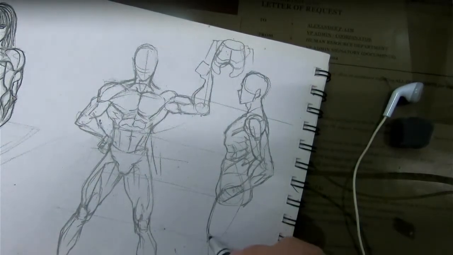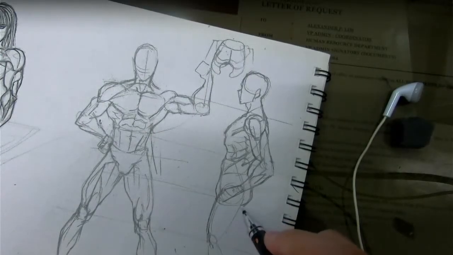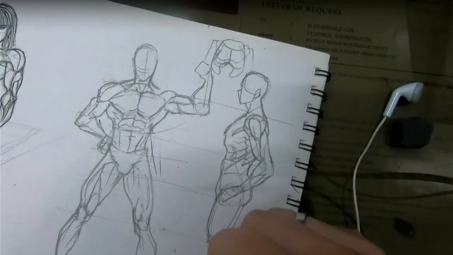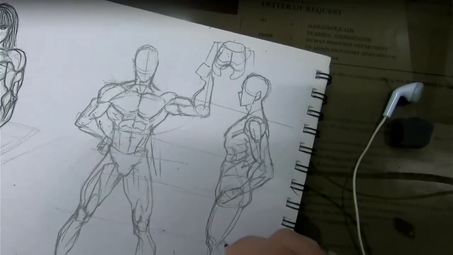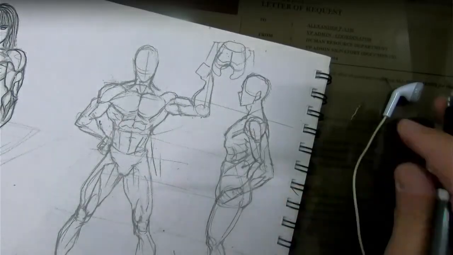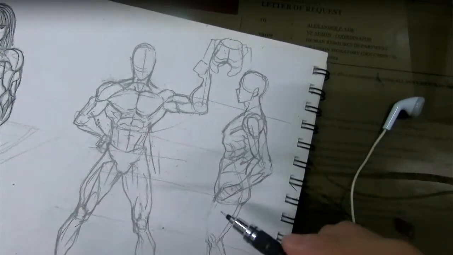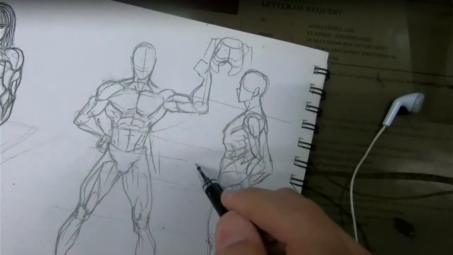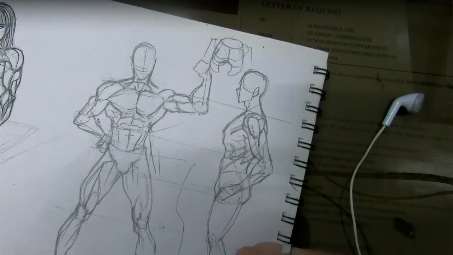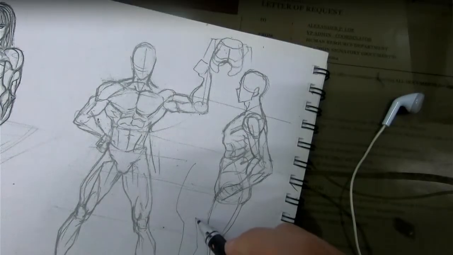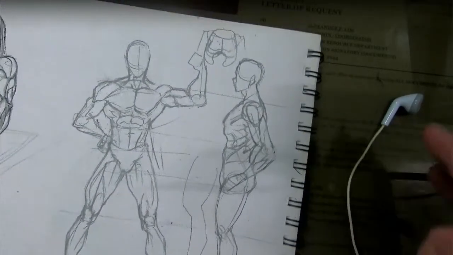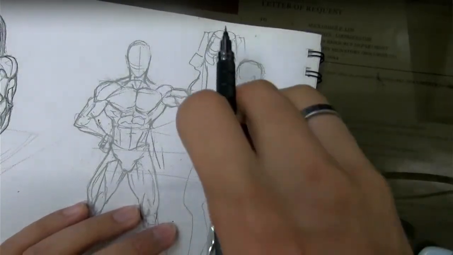Then legs, knees. Usually the form of the legs is like this one, this one, this one, this one. Just like that. So let's fix this one.